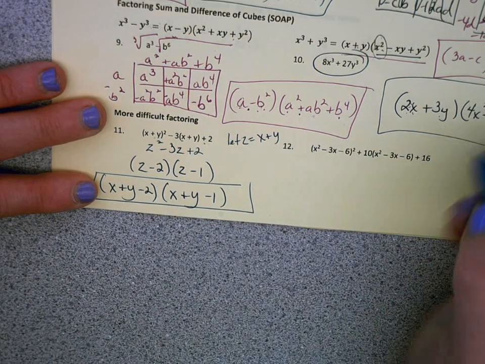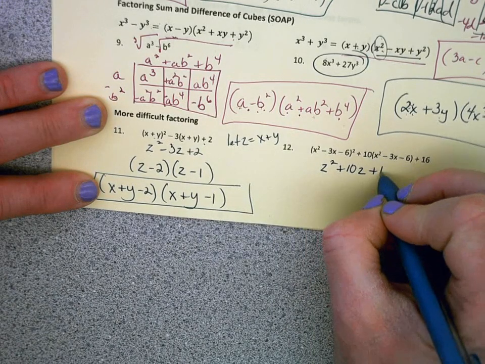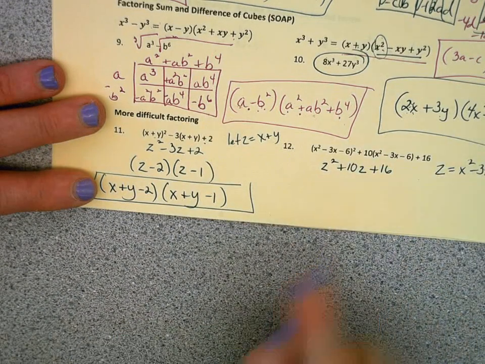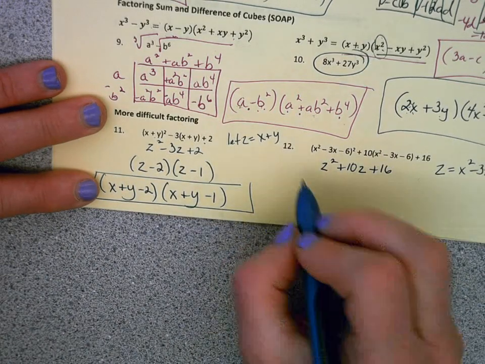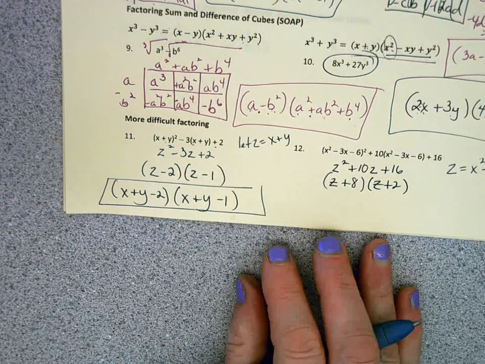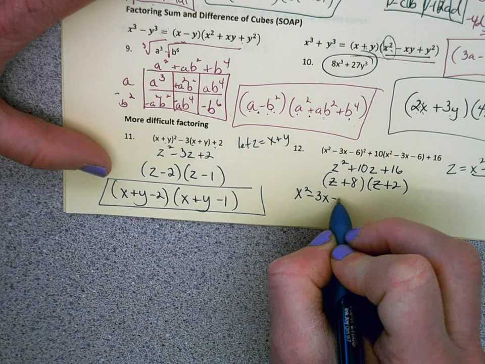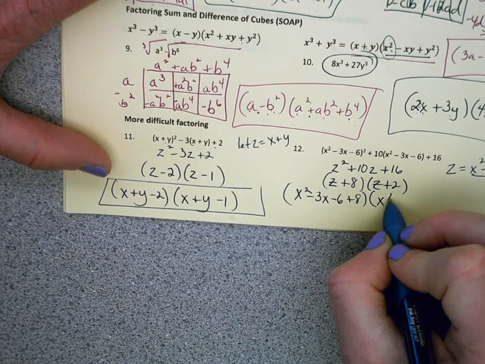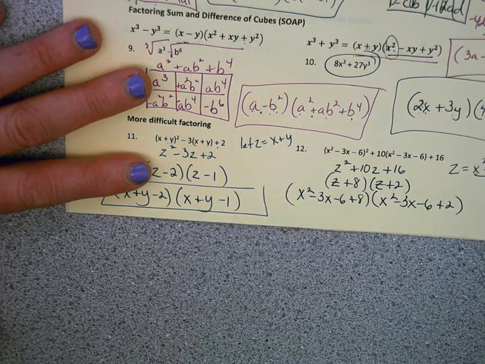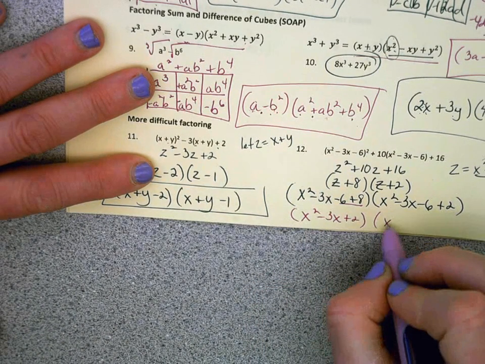This one would be the same as z squared plus 10z plus 16, where I'm letting z equal that whole thing right there. I know that two numbers that multiply to be 16 and add to be 10 are 8 and 2. So this would be z plus 8, z plus 2. So we would write this as, replace that with z. So x squared minus 3x minus 6 plus 8, and x squared minus 3x minus 6 plus 2. And then we want to add like terms. So simplified, this would be x squared minus 3x plus 2, and this would be x squared minus 3x minus 4.